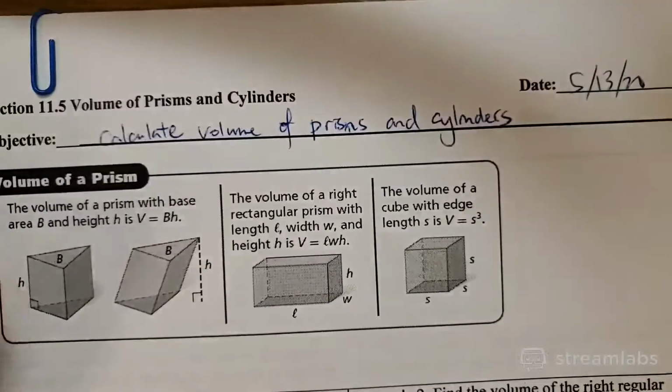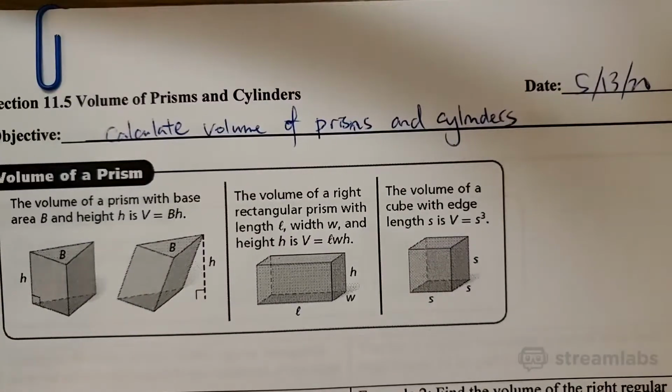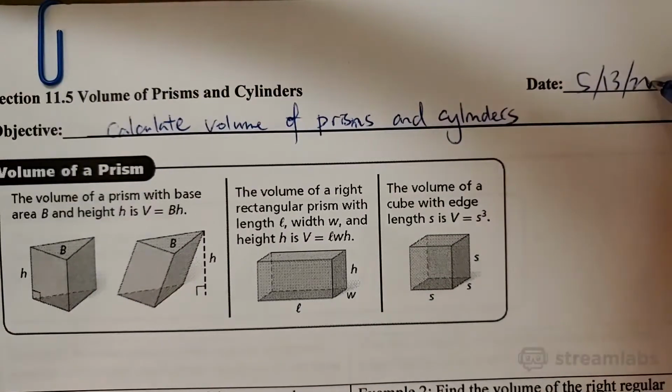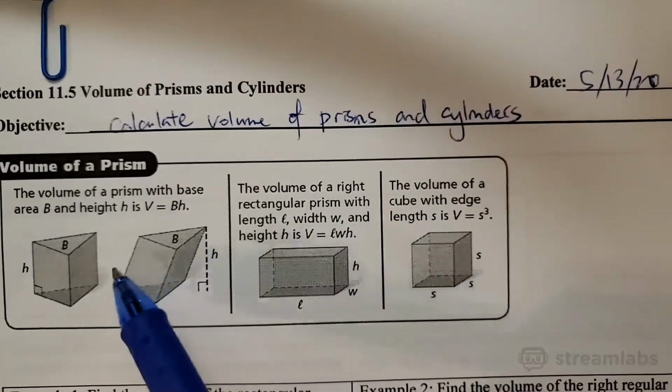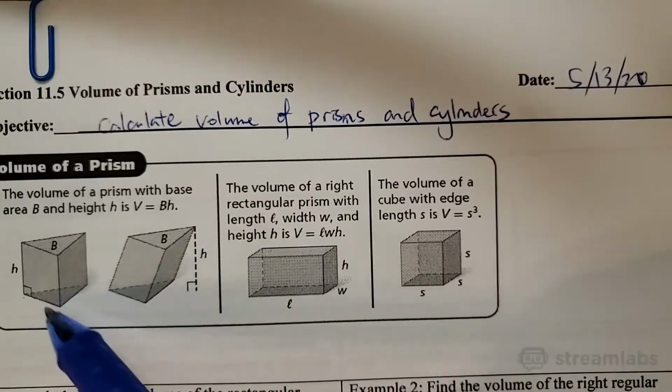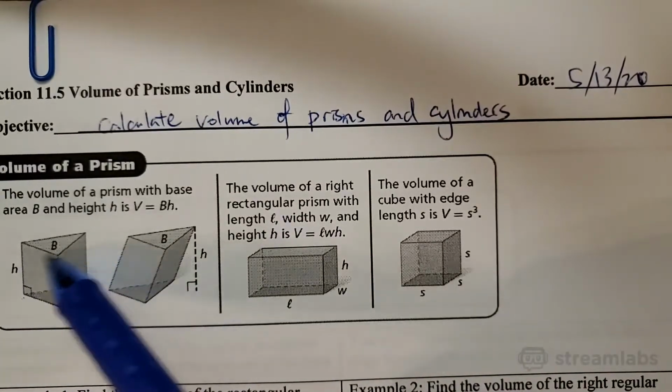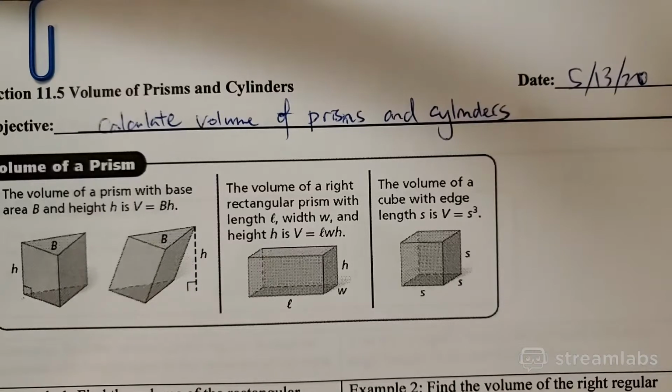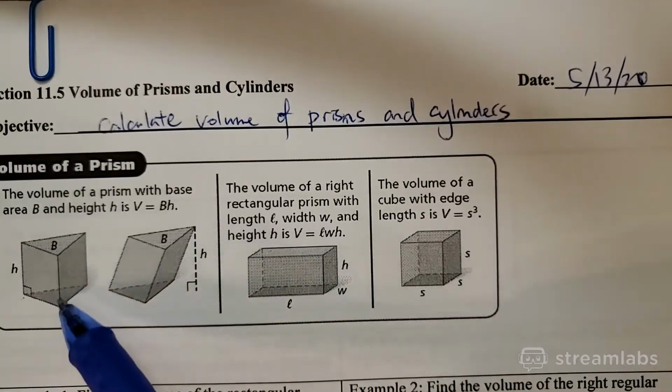Okay. So, why do we talk about them together? Well, because a cylinder is a circular prism, right? For example, a prism is when you have a base on top and on bottom, and when you are looking at it, each part of the cross section is exactly the same shape, whereas a cylinder is the same thing, but with a circular base.